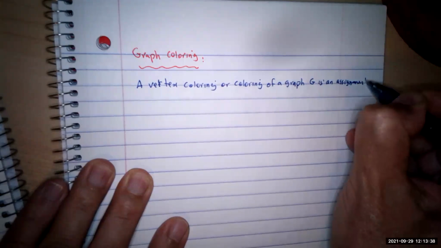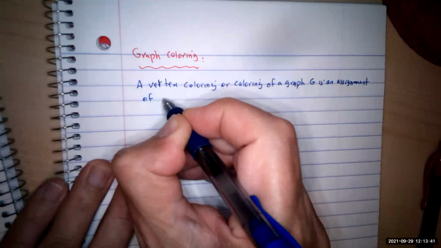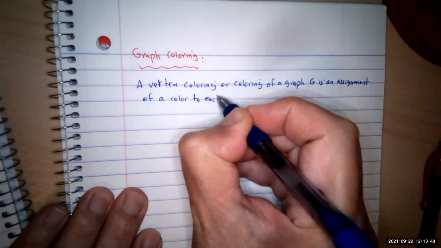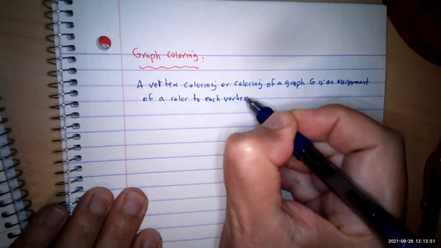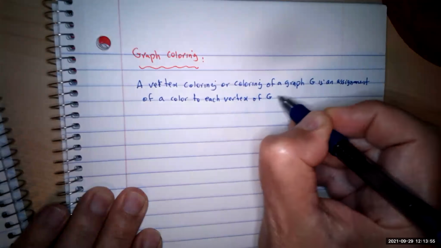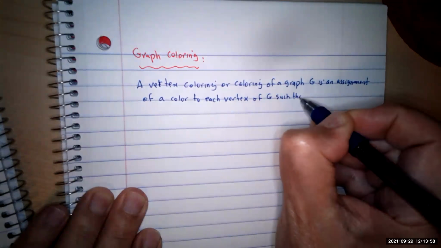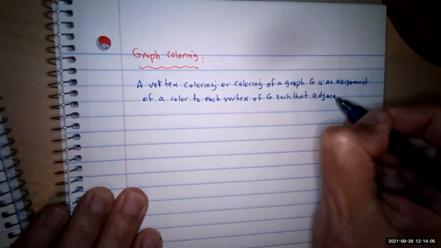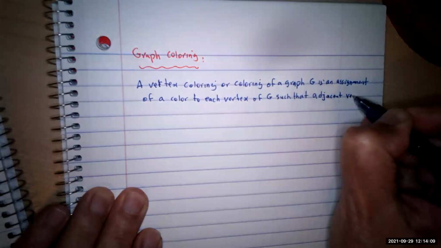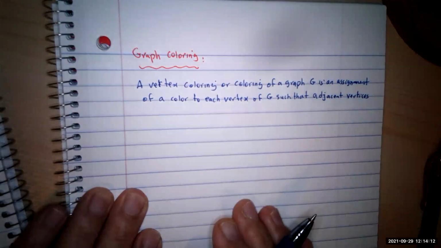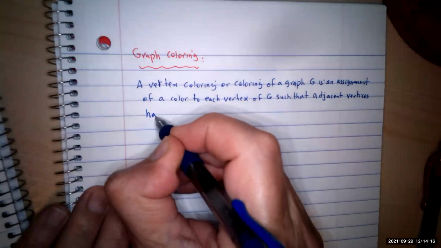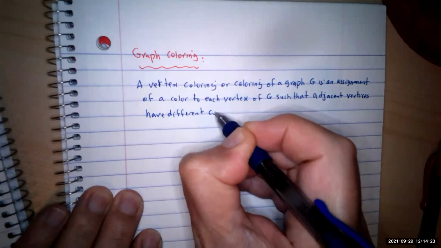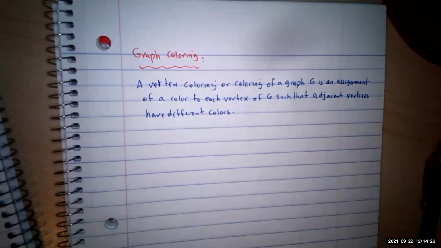Okay, a coloring of a graph G is an assignment of a color to each vertex of G, such that adjacent vertices, the ones that are neighbors, have different colors. That's a coloring of the graph.